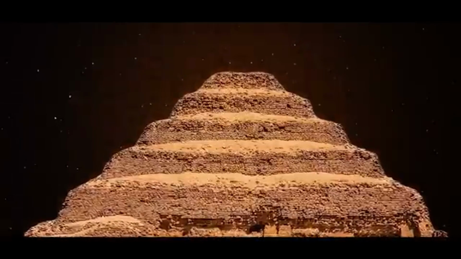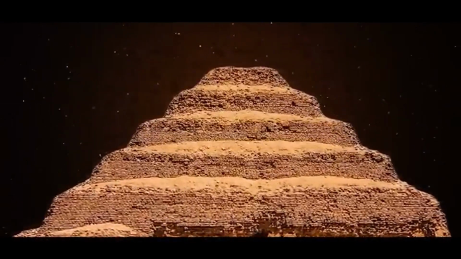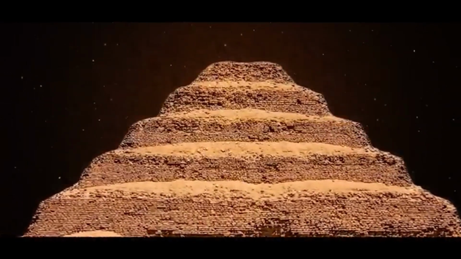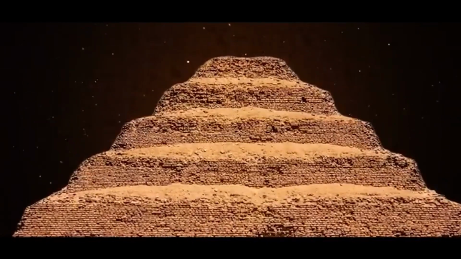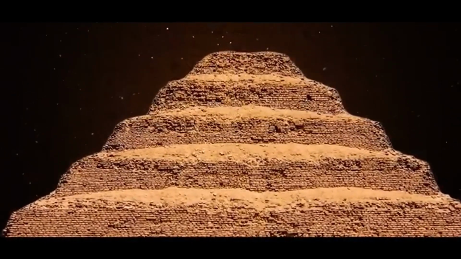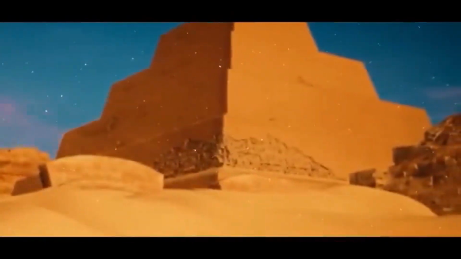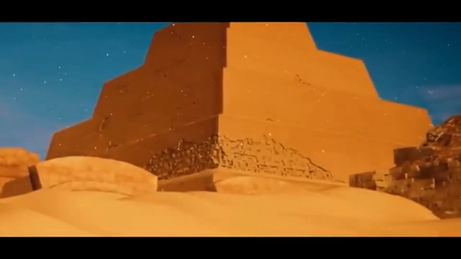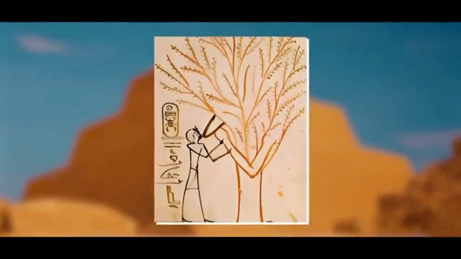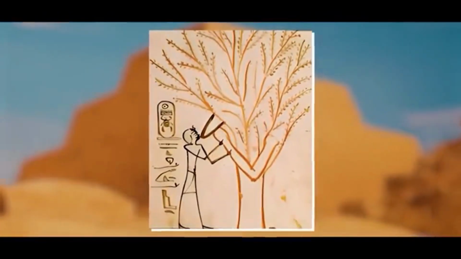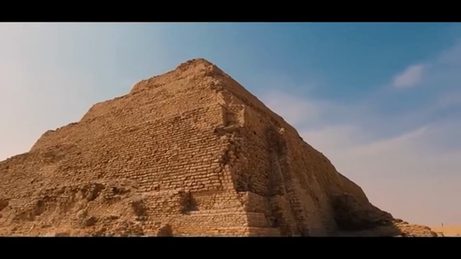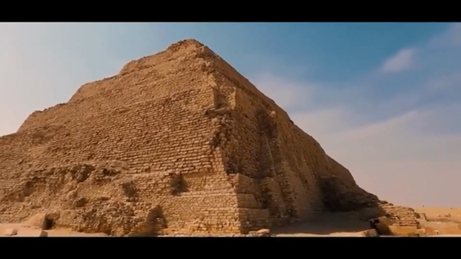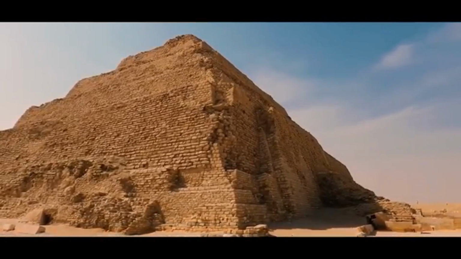The step pyramid is a succession of mastabas piled on top of each other, each step slightly smaller than the one beneath, to create a pyramid shape. Earlier mastabas were made of clay bricks, but the step pyramid was made of stone slabs with carved motifs of trees and reeds on them. When finished, the step pyramid stood 62 meters tall, making it the tallest building of its period.